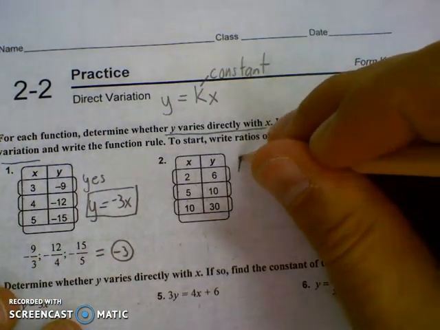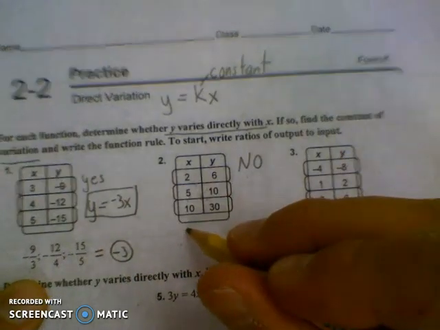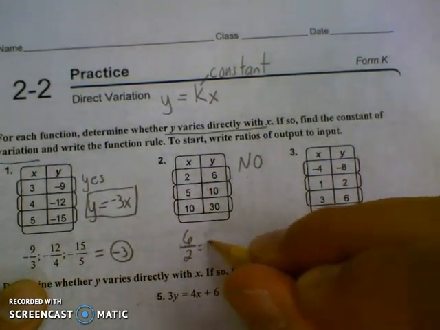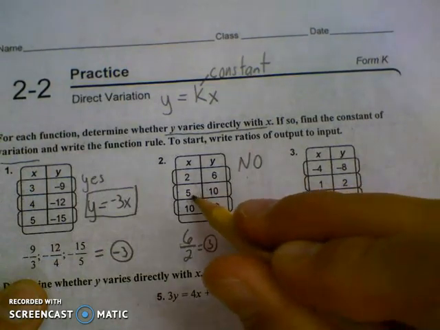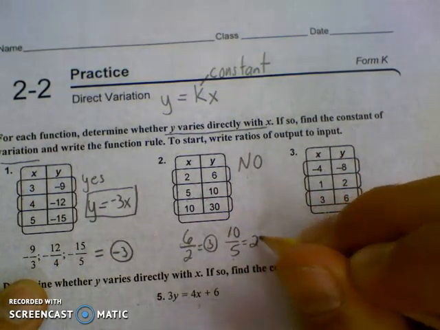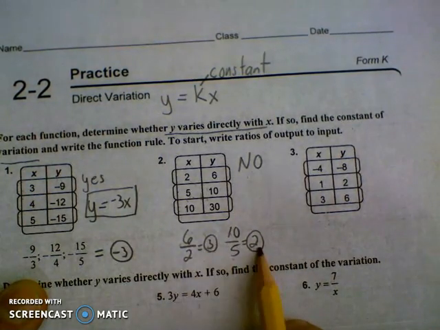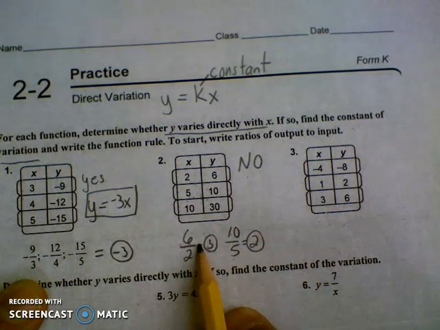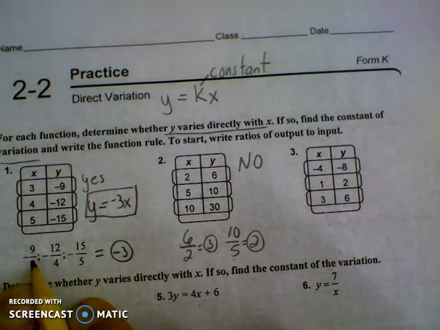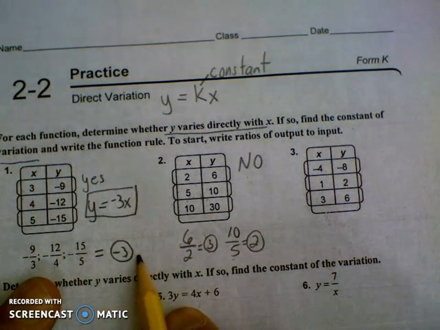We'll do number 2 now, too. This is a no, and this is y. 6 divided by 2 equals 3. 10 divided by 5 equals 2. Right away, you can tell those are not the same, so it does not equal each other. This over here, 9 divided by 3 is 3. 12 divided by 4 is 3. And 15 divided by 5 is also 3.